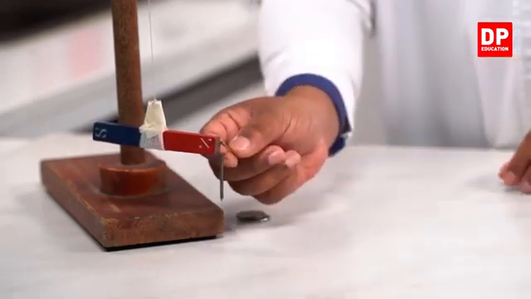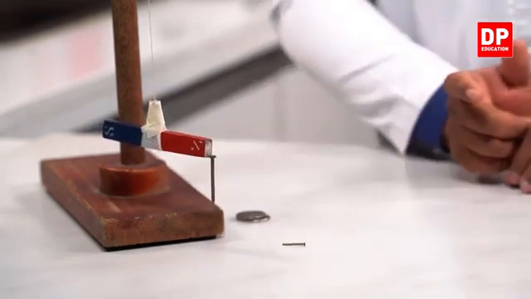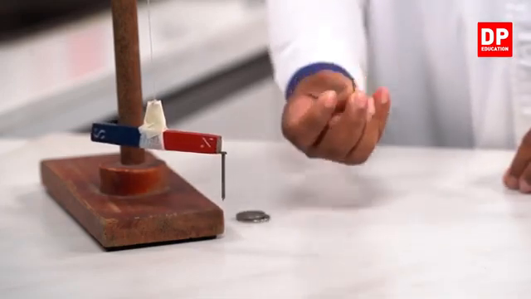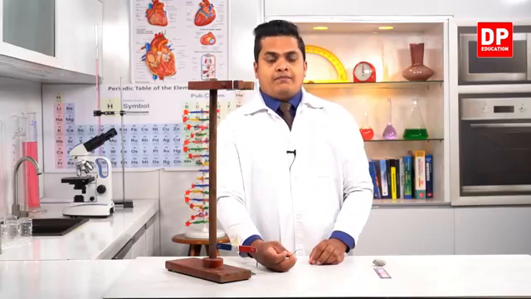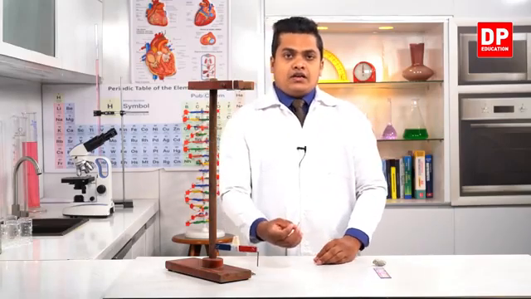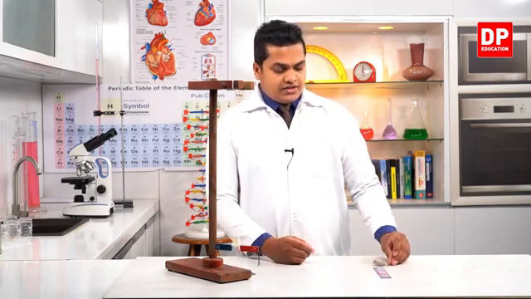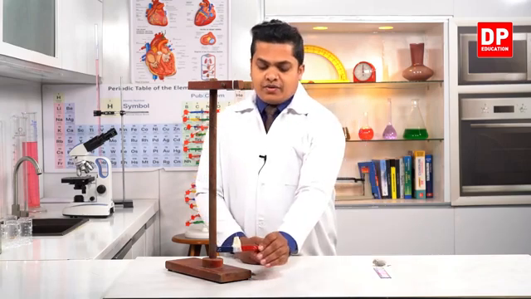If I release my hand, you can see that the brass nail falls down. It means that brass is not a material which shows magnetic properties. So even though it is a metal, it's not a magnetic material. So I can remove it to here, as it is not showing any magnetic properties.